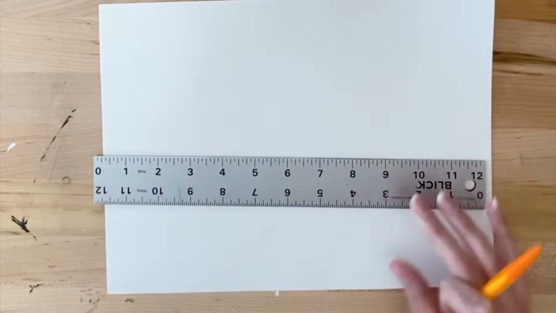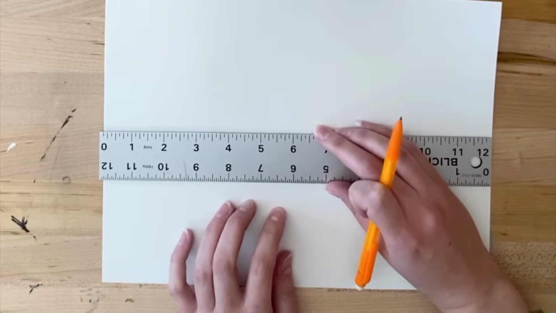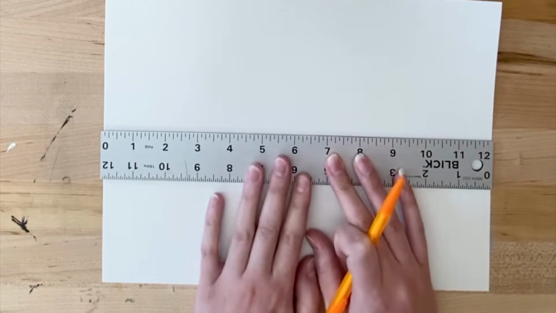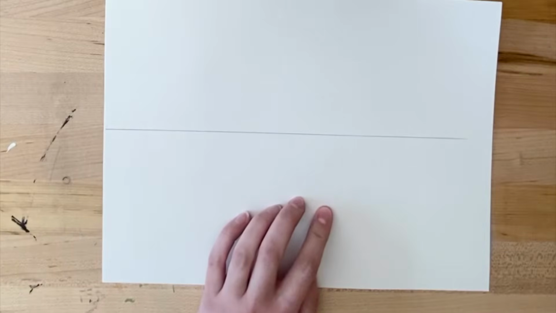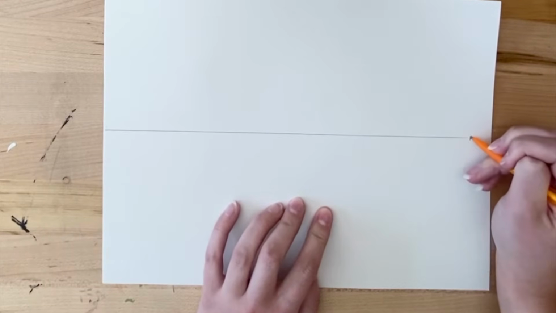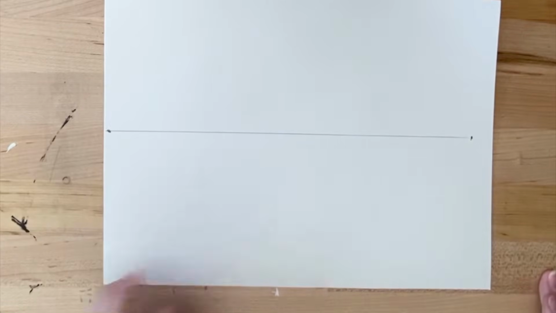The first thing that you have to do, of course, is create a horizon line. So I'm going to create a horizon line in the center of my paper. And at each end, I will have a vanishing point because we are working in 2-point perspective. So there's my 2 vanishing points.